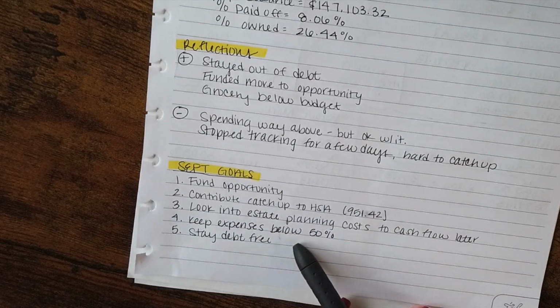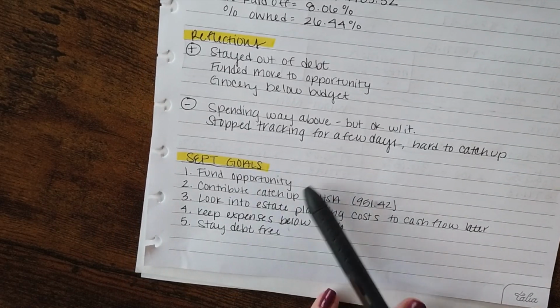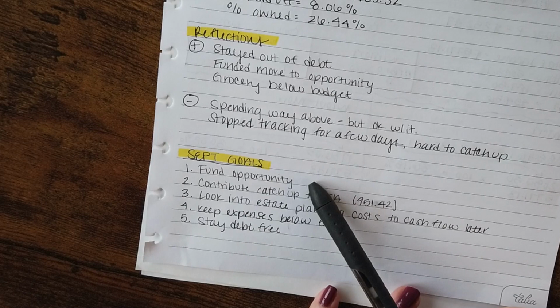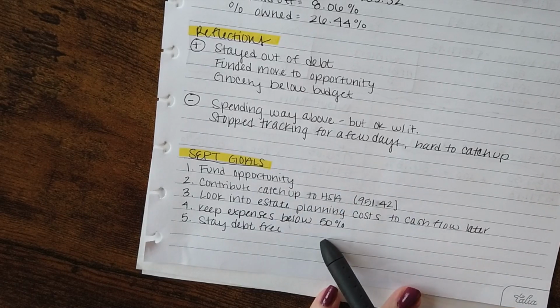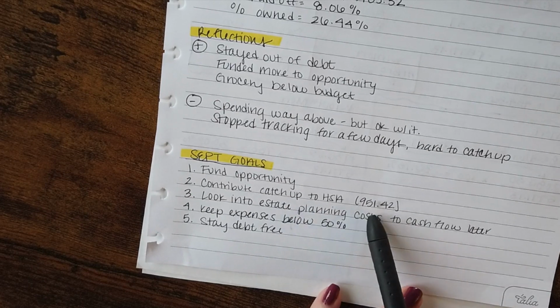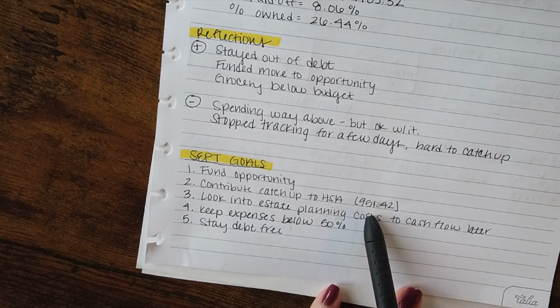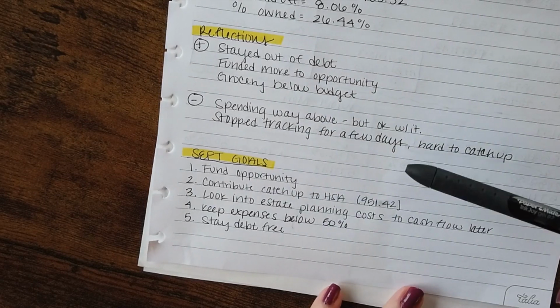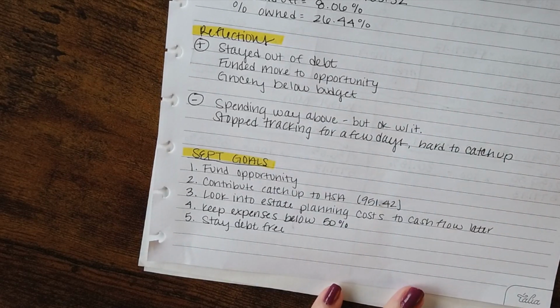All right, so for September goals, I put 5 here. So fund the opportunity fund with what I budgeted. I will meet that goal. Contribute catch up to HSA. So I have to add $951.42 to my HSA account in order to max it out. So that is something I'm working on.